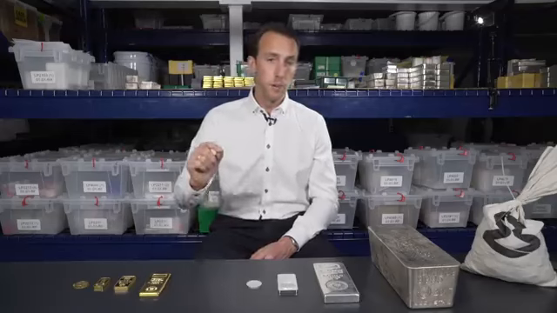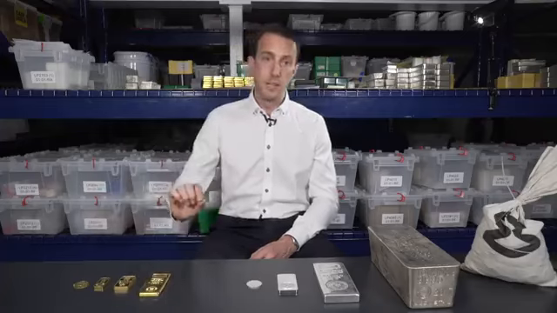Now, typically speaking, when you buy a product from a sovereign mint or a private refinery that has a good reputation, you're going to pay a little bit more upfront for that product. But when it comes time to liquidate it, you're going to have an easier time liquidating it, and you're going to get more money for that product.